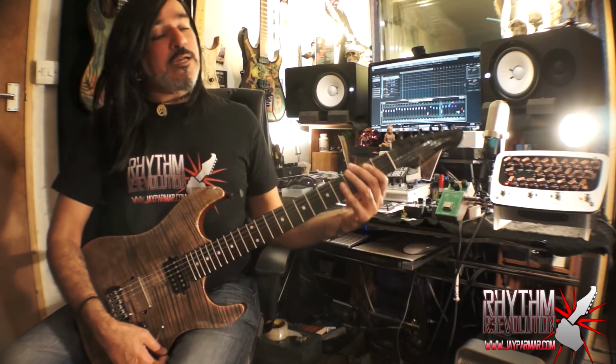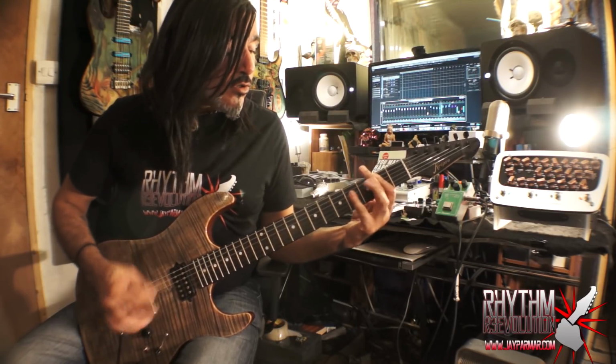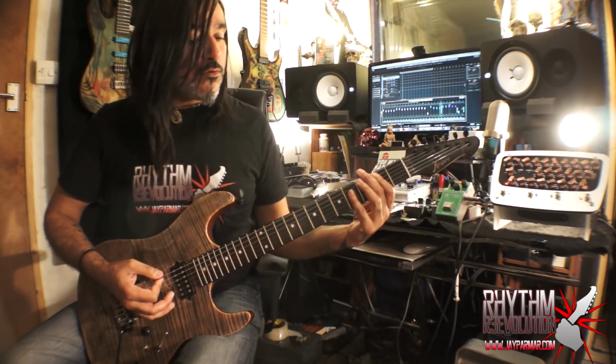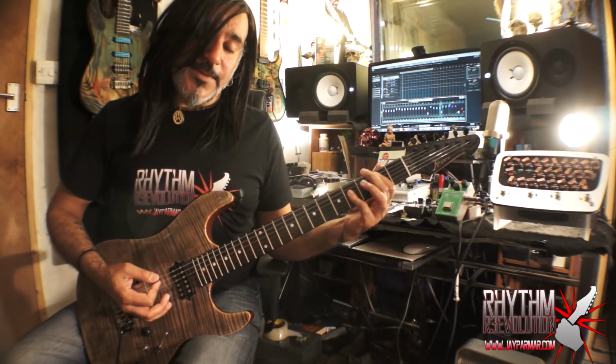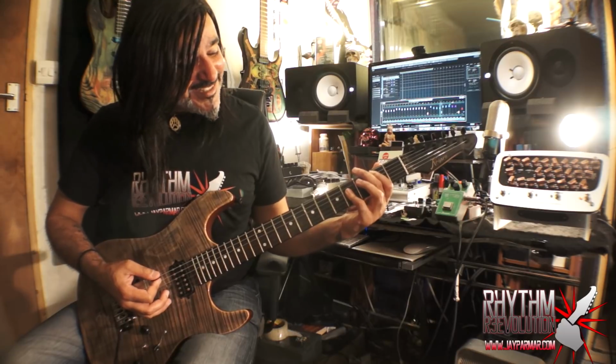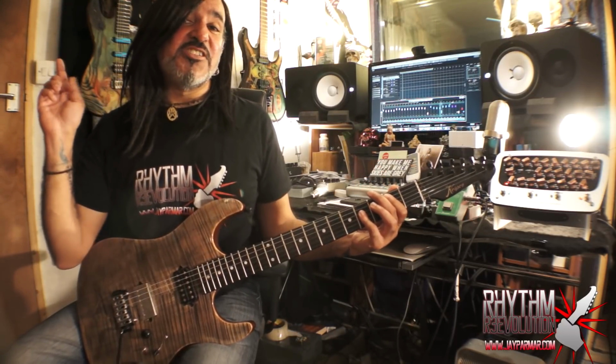Alrighty, after that I went into this pattern here. So what I'm doing there is I'm starting off on the H chord, the H power chord, which is the 2nd fret of the A string, 4th fret of the D and G, like I have already shown you.